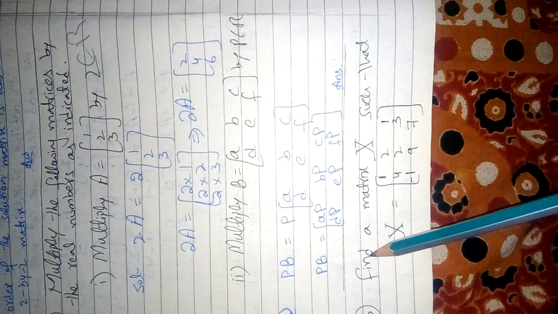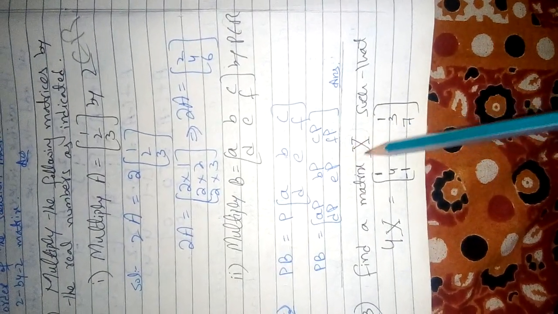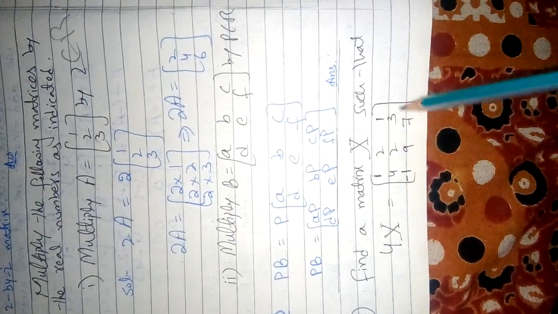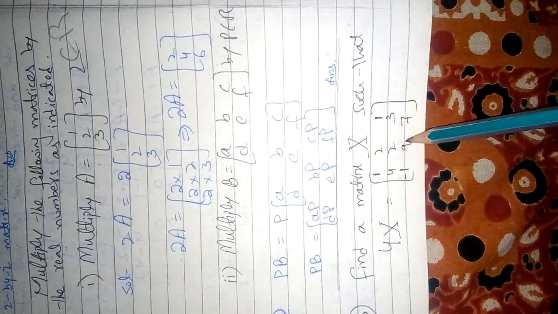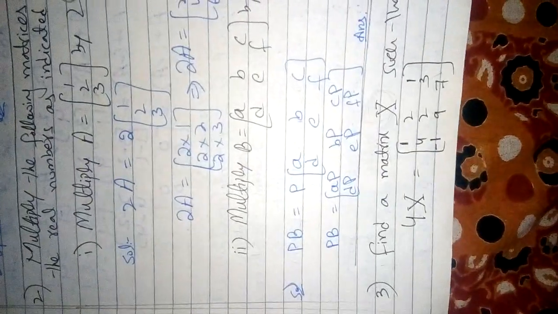In this question, he said find a matrix X. We have to find out this X such that 4X is equal to this square matrix. The elements are 1 2 1, 4 2 3, negative 1 9 7, and we have to find out X.